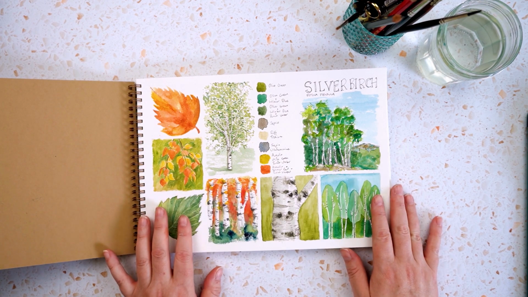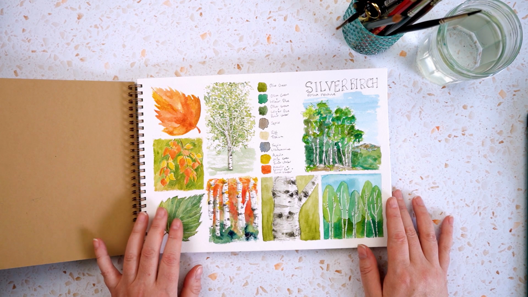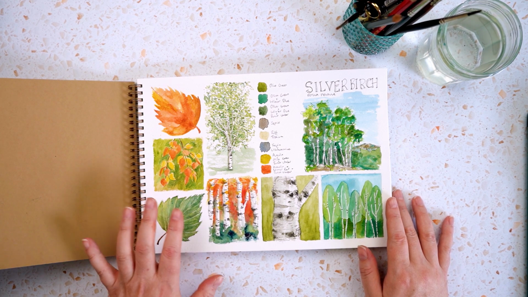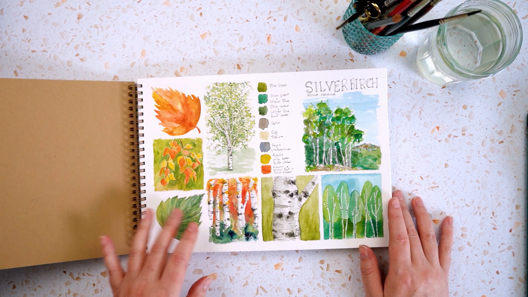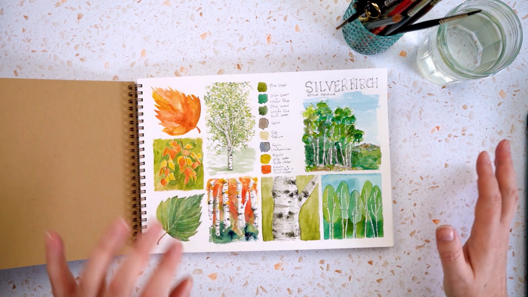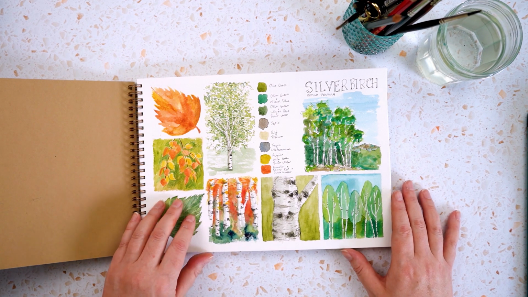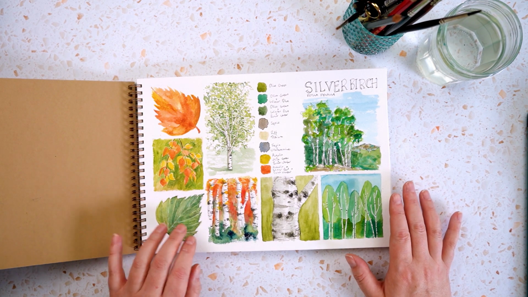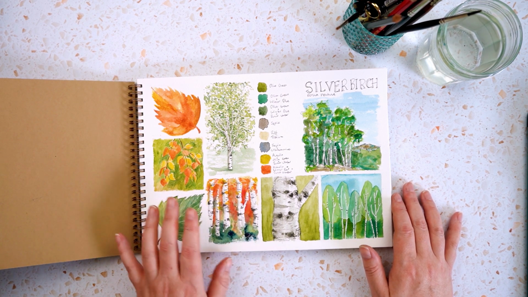I wanted to do a project where I looked at silver birches. So recently I went on holiday up to the Cairngorms and was really struck by all of the silver birch trees. A lot of the young, beautiful, elegant trees, and then some really old, gnarled ones covered in lichen and all sorts of things. But I thought I'd do a project based on silver birches.